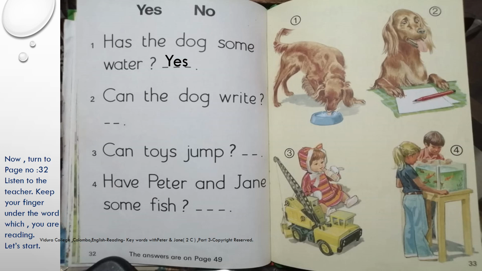Now keep your finger on question number 2. Can the dog ride? Read after me. Can the dog ride? What do you think, children? Can it ride? No, they can't. So, the answer should be no.